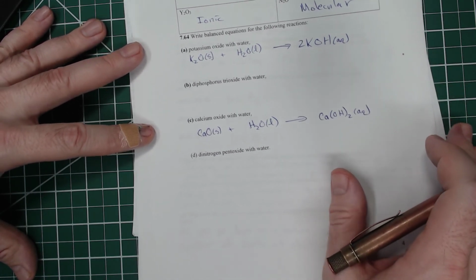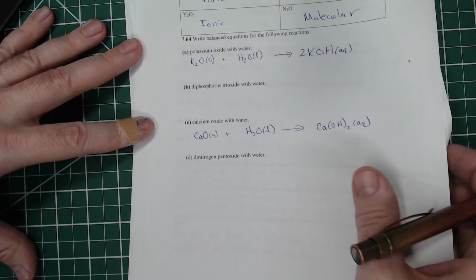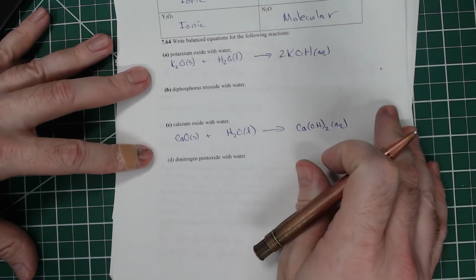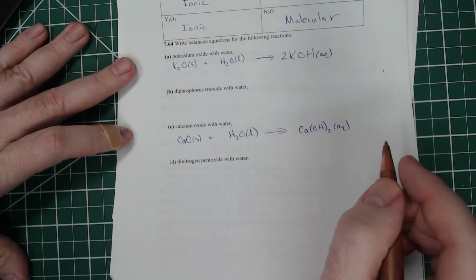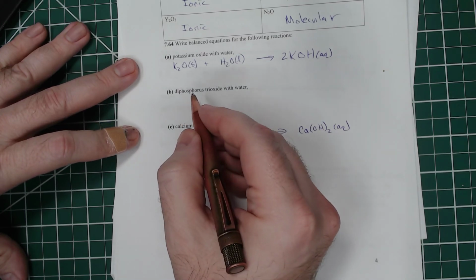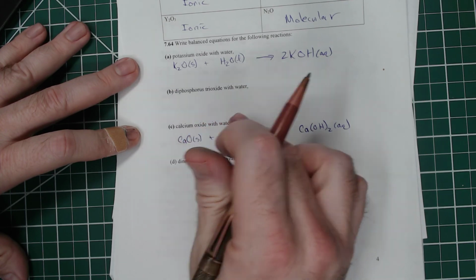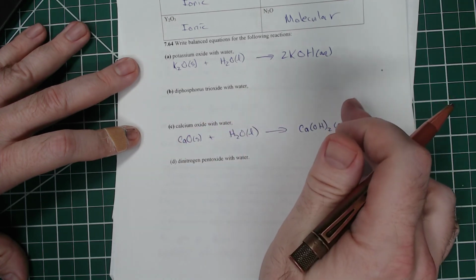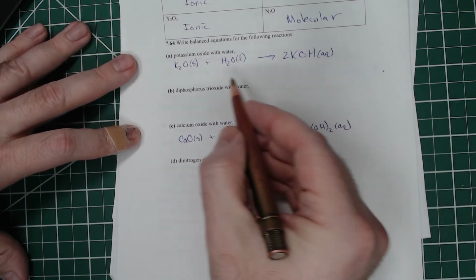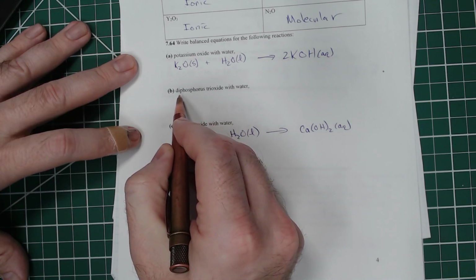Now, for nonmetal oxides, when they react with water, they will form oxyacids. To figure out what the oxyacid is, you really need to look at the oxidation state. So let's go ahead and go through this.